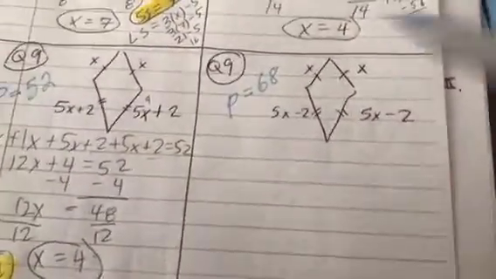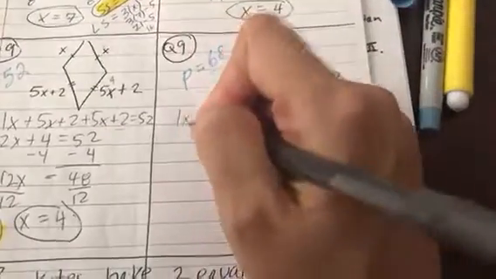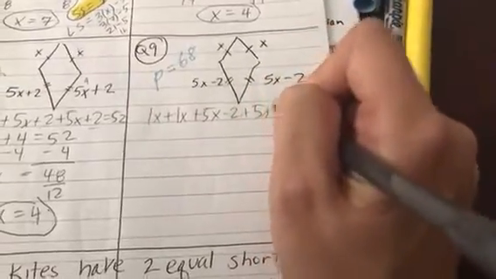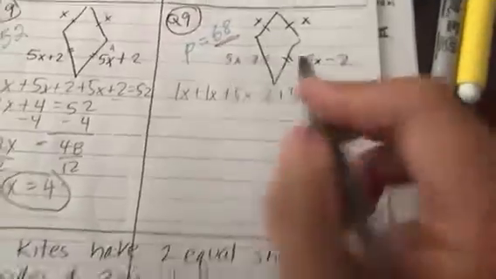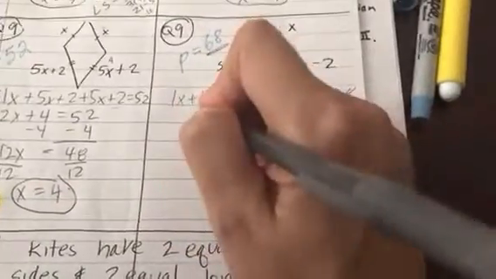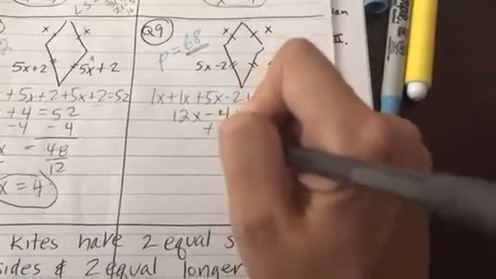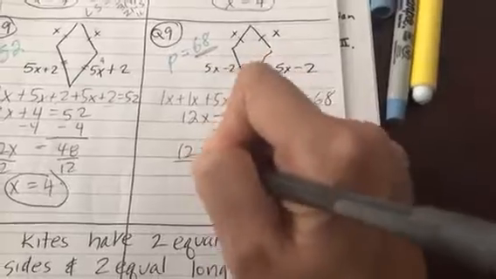One more, and we're really going to have the hang of it. We have 1x and another x, 5x minus 2, 5x minus 2, all should add up to 68. So that's 12 x's minus 4 is 68. Add 4 on both sides. We get 72.